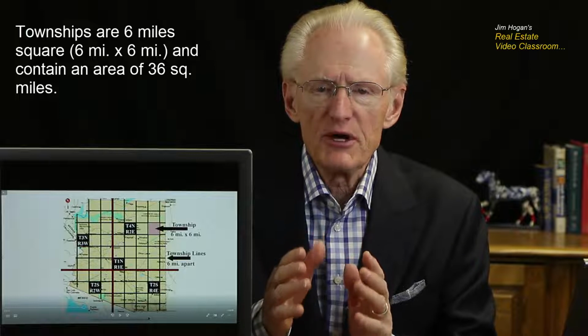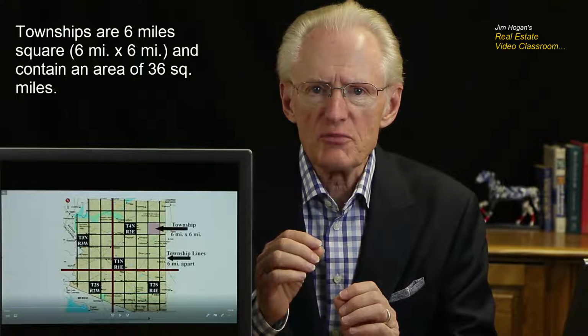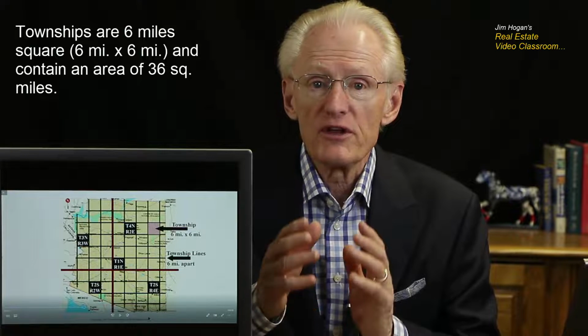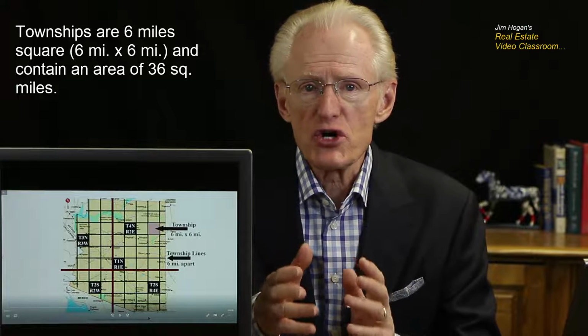So a township, remember, is 6 miles by 6 miles, 6 miles square, with an area of 6 times 6, or 36 square miles. Townships are described first by their distance and direction from the baseline, so they're either north or south of the baseline.